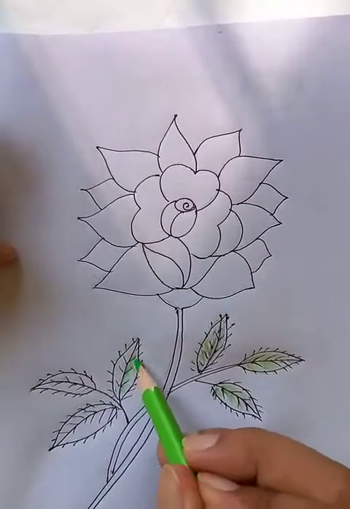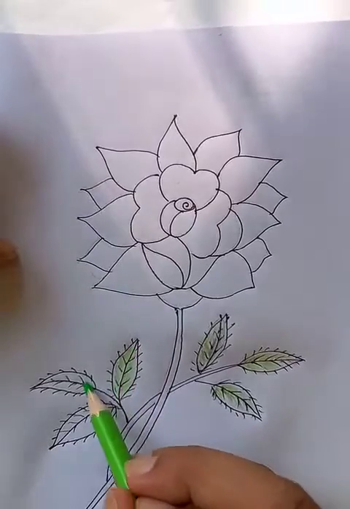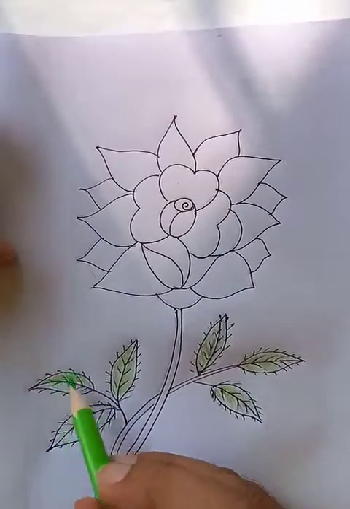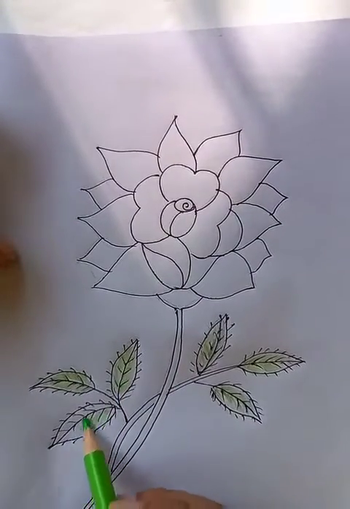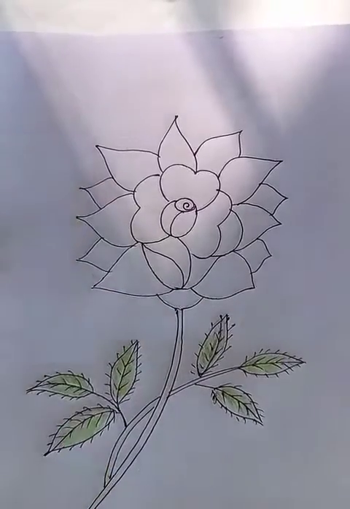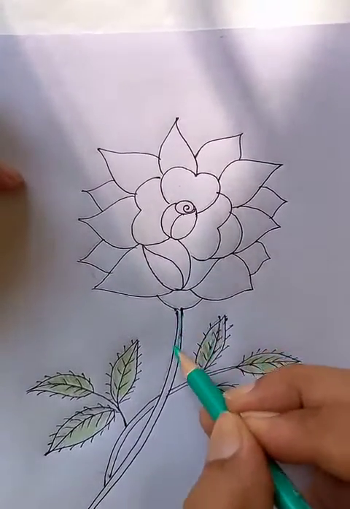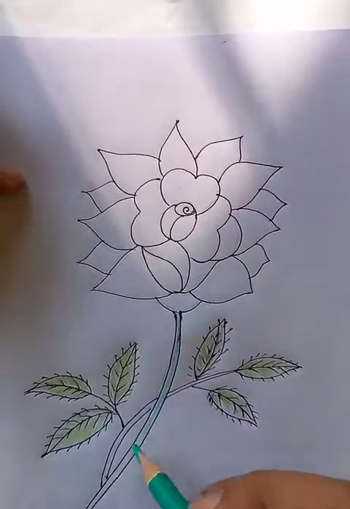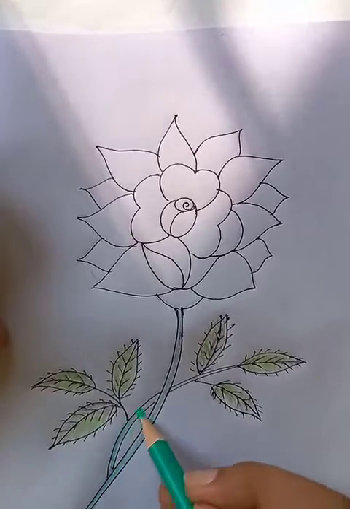Okay, all the leaves look green. Let's draw the green line inside these parallel lines here for the sticks of the rose, as you see.